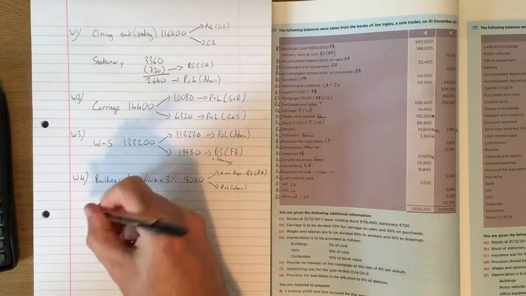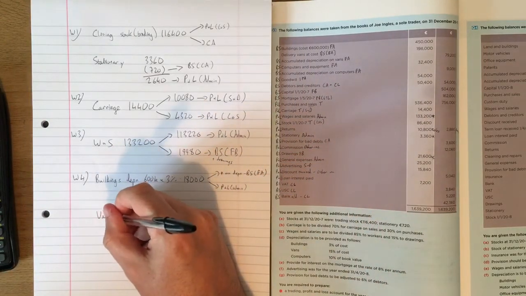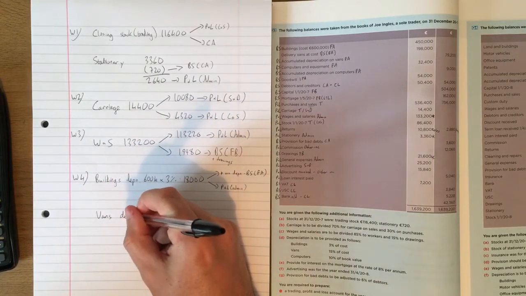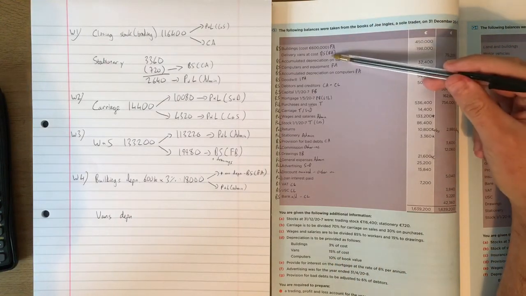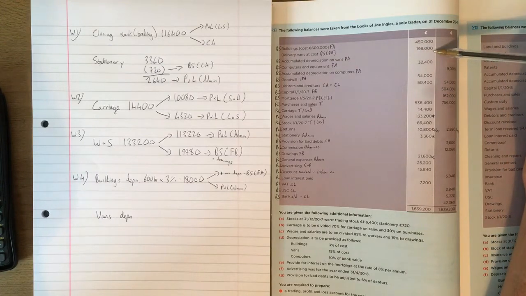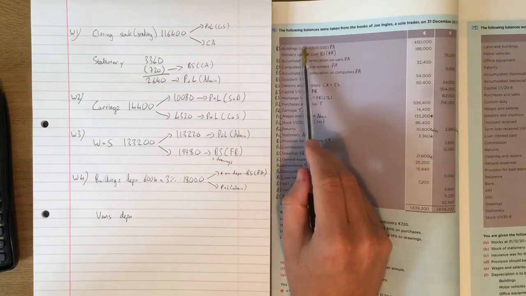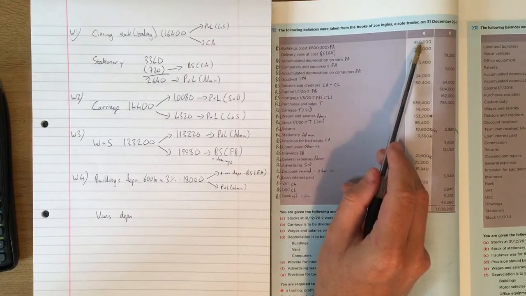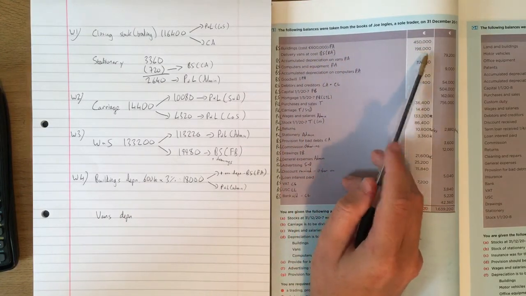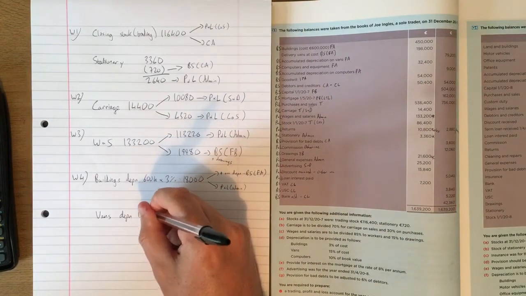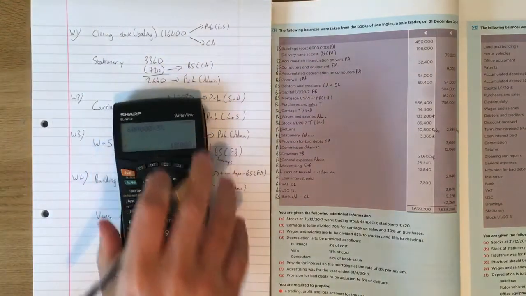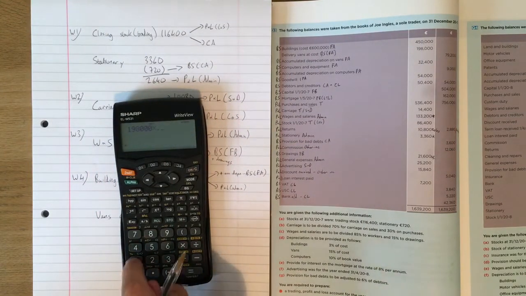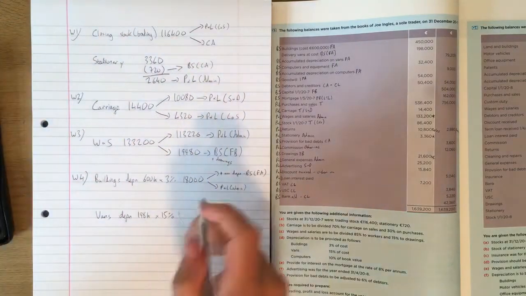The next one then, vans. So vans depreciation. So 15% of cost. So delivery vans at cost is 198,000. Okay, so 15% of cost, I was given the cost here, and that's the book value in the trial balance. With this one here, it's the cost which is recorded in the trial balance. So 198,000 by 15%. So 29,700.